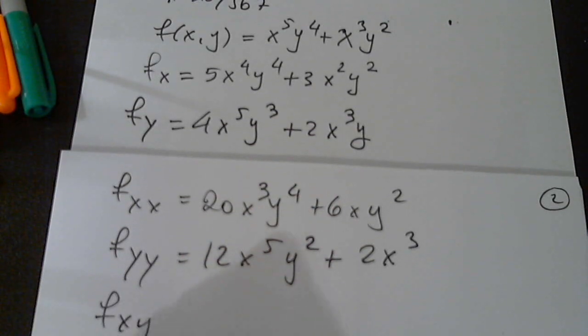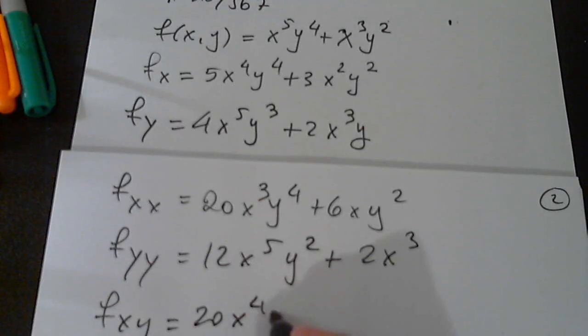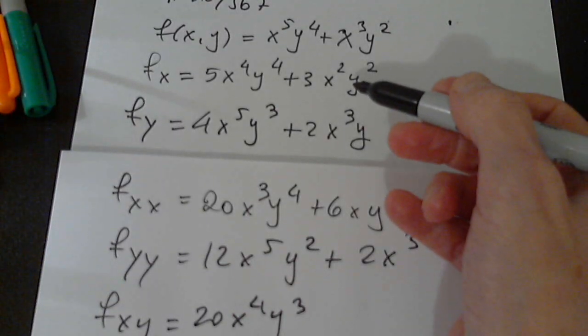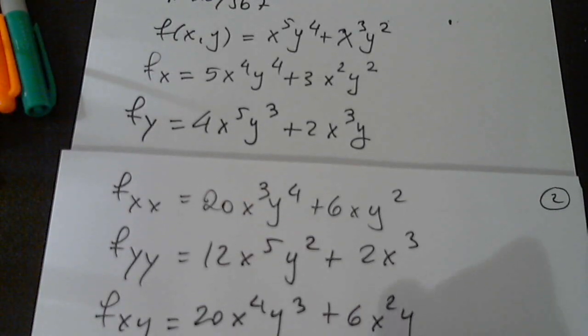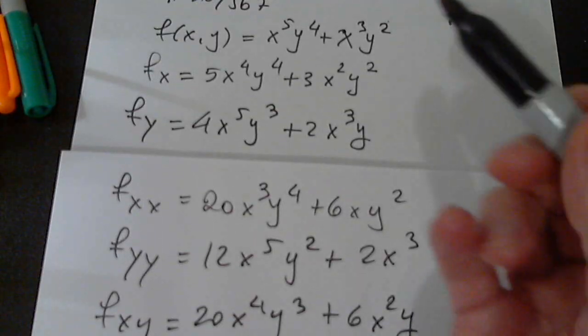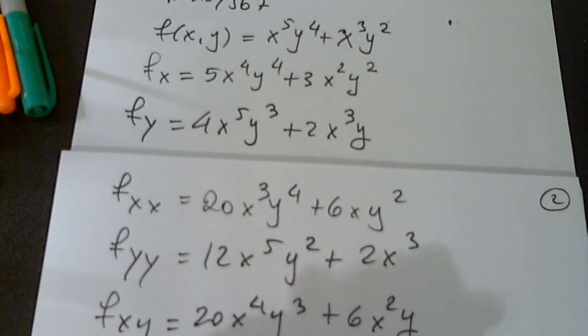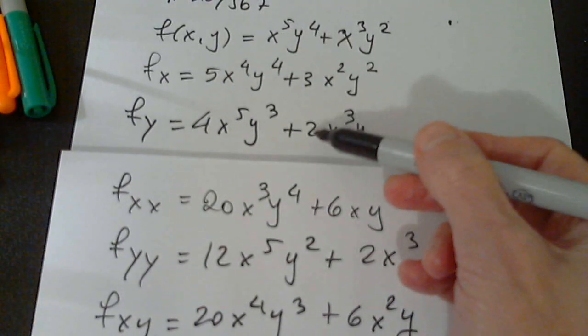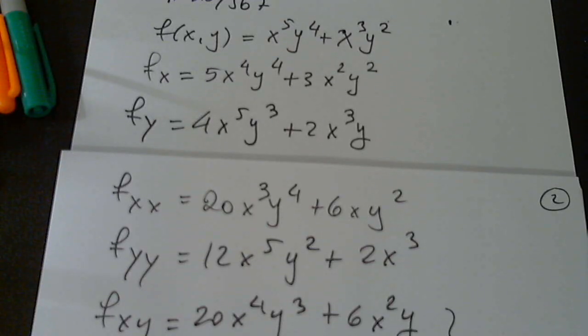Now fxy is 20x to the 4th y to the 3rd and 6x squared y. Fyx has to be identical. Let's see. Fyx is indeed 20x to the 4th y to the 3rd, and indeed plus 6x squared y. Good.